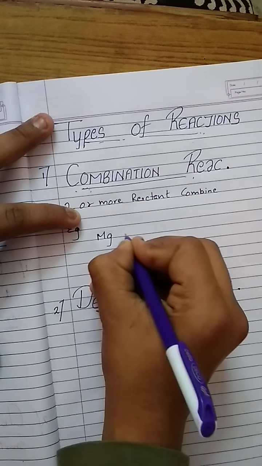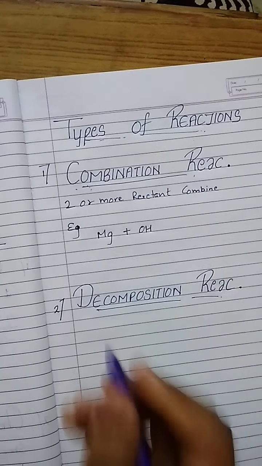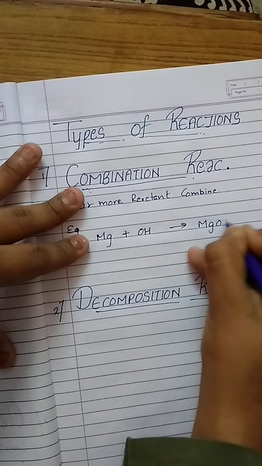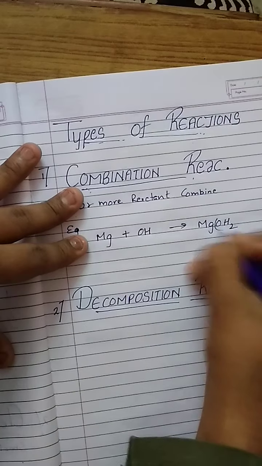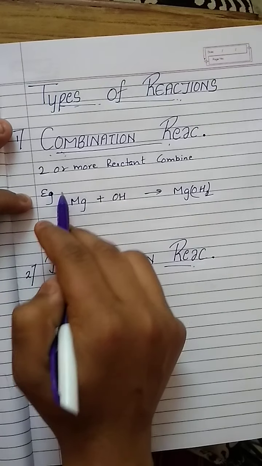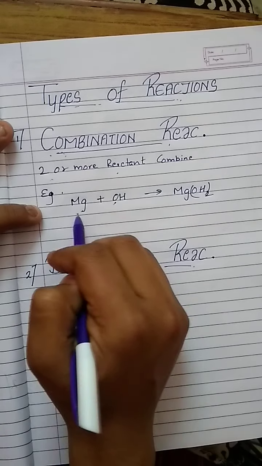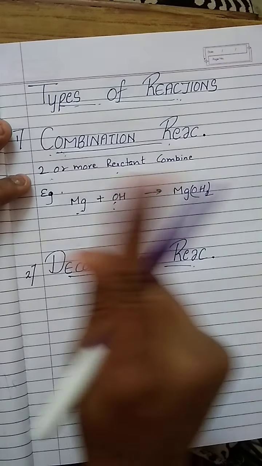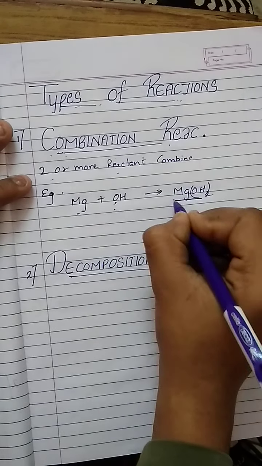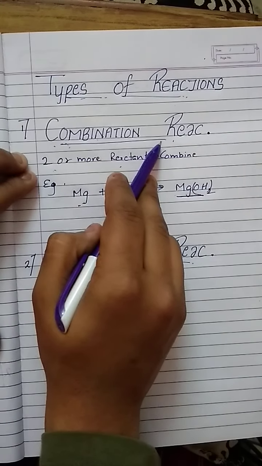Magnesium, that is Mg, when added with hydroxide in order to form magnesium hydroxide. In this chemical equation, two reactants, magnesium and hydroxide, are being combined in order to form just a single product. How many products? A single product, that is magnesium hydroxide. So this reaction is called combination reaction.